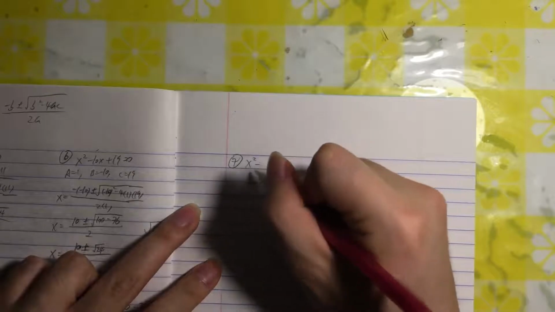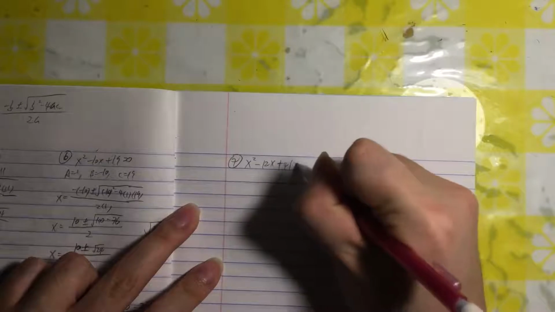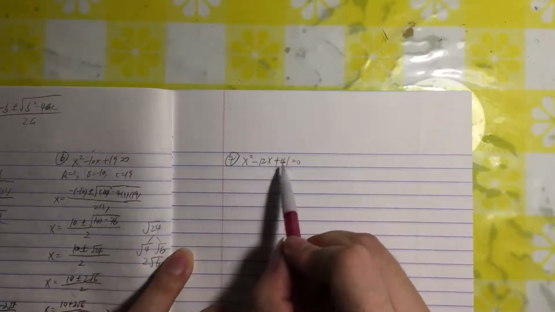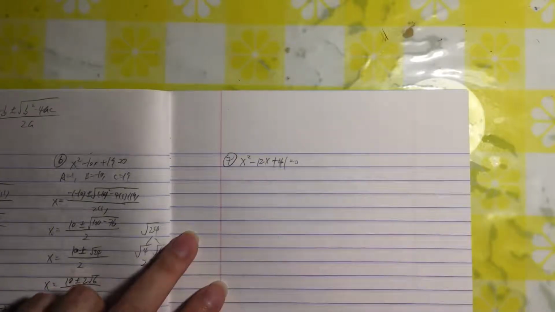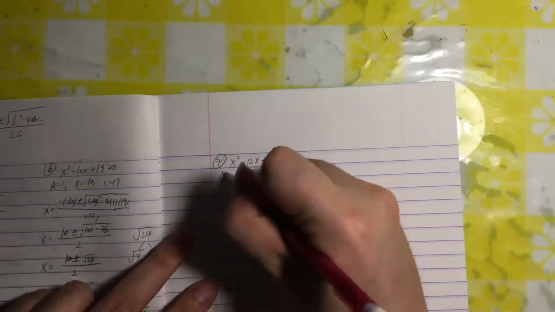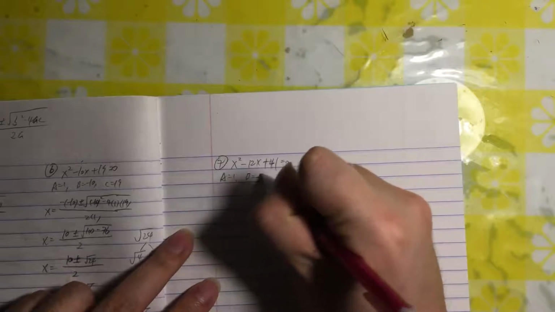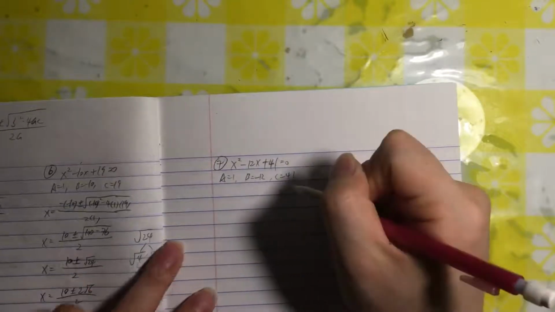x squared minus 12x plus 41 equal to 0. If we try to solve this equation by quadratic formula, first step, try to recognize a, b, and c. Here a is 1, b is negative 12, and c is 41. Then plug a, b, c into this formula. This formula is called quadratic formula. So plug in a, b, c.